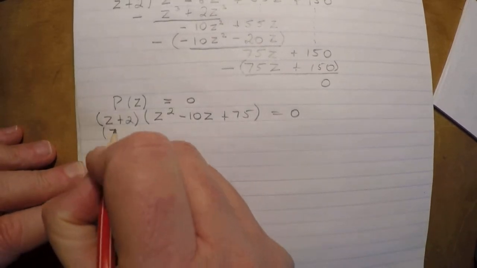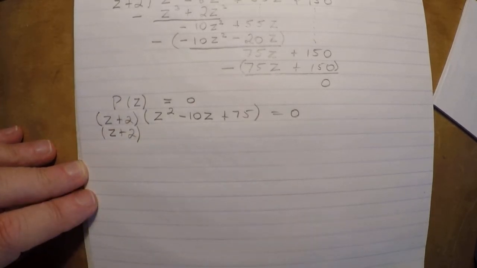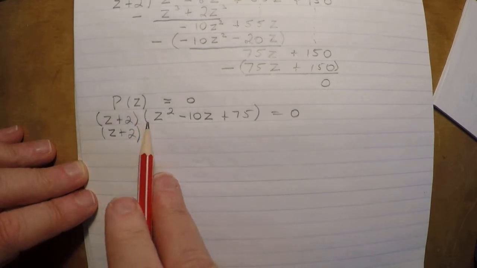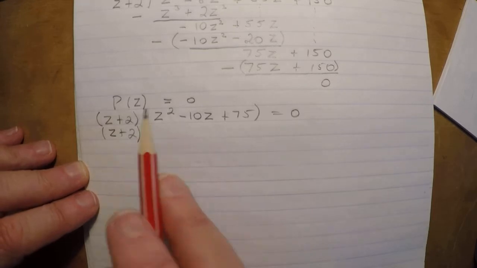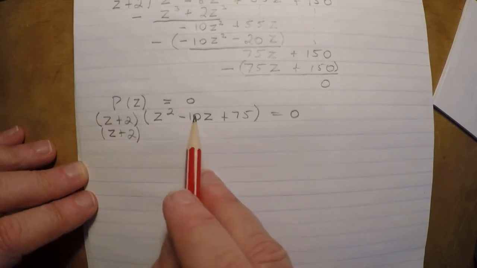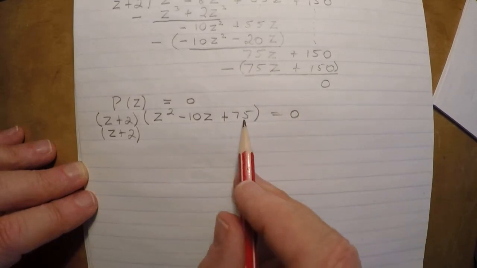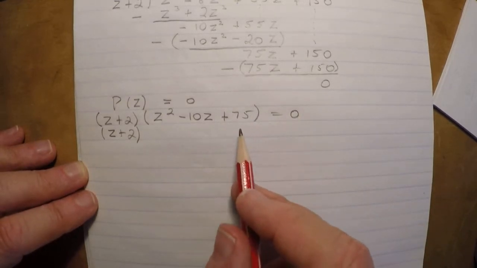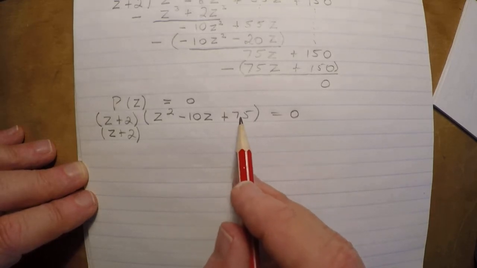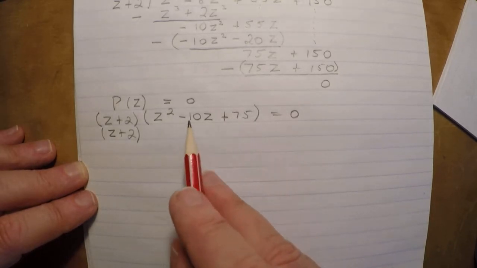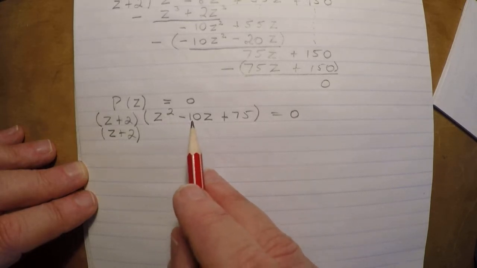Now, for the quadratic we have a few different processes, a few different techniques. I note first that the coefficient in front of the squared term is a 1. So the first attempt, I'll try to think of two numbers that add to negative 10 and multiply to 75. Multiplying to 75, I could think of things like 5 times 15. Because it's a positive 75, positive 5 and positive 15 aren't going to add to this. Neither are negative 5 and negative 15.